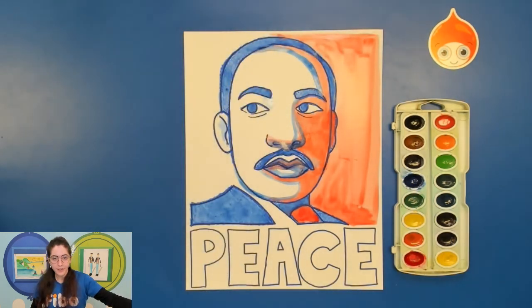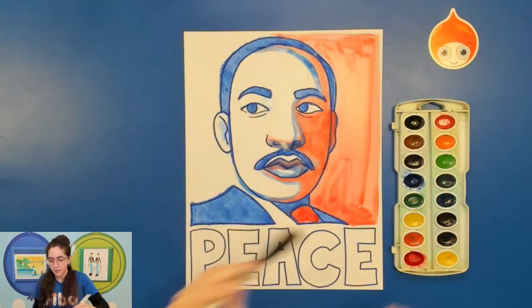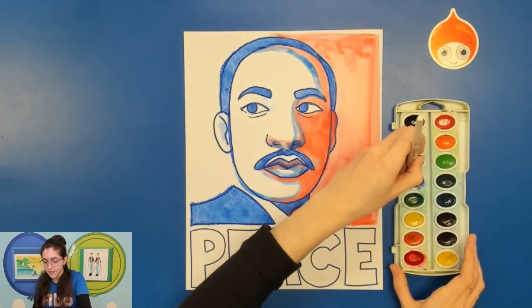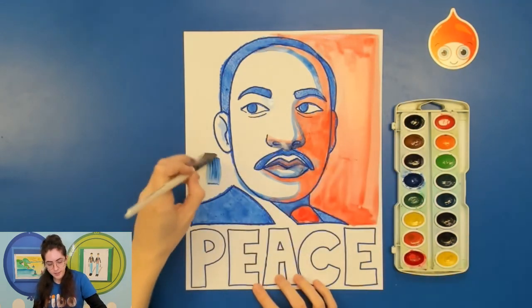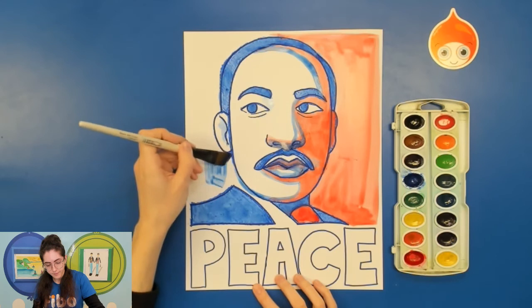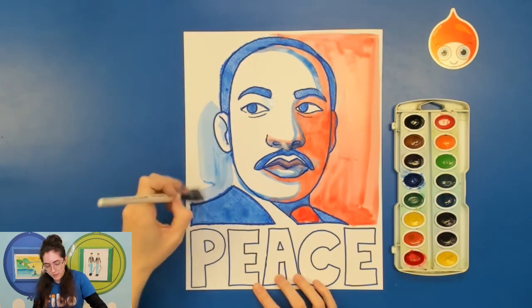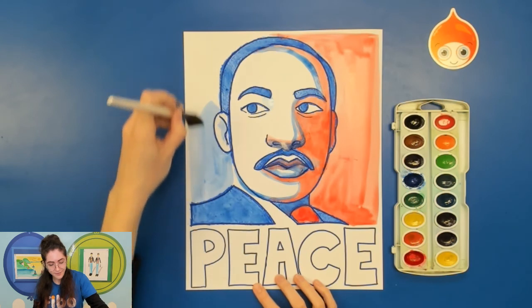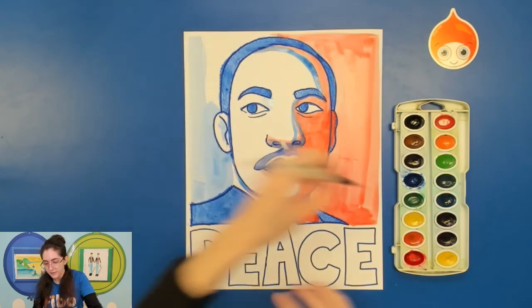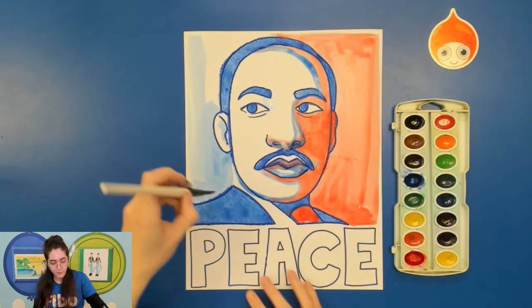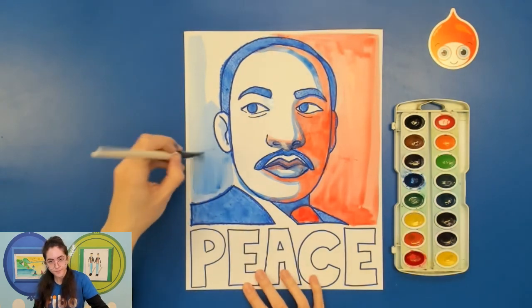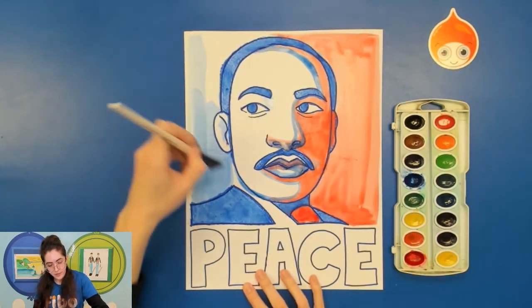All right, I'm gonna clean off my brush and fill in this side with blue. You can see I'm using the same colors. This kind of makes it just look more cohesive. You could use different blues, that's up to you. But I'm gonna be using just the same blue and red. And you could add more layers to this and make it darker.